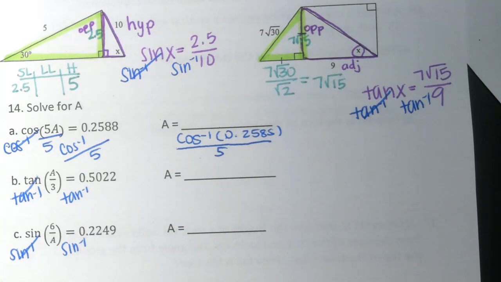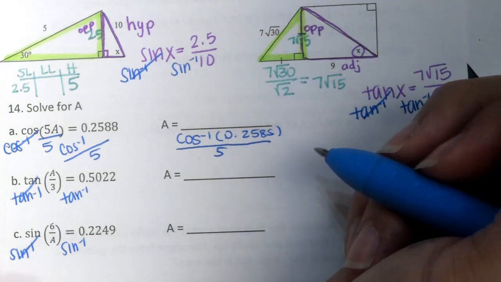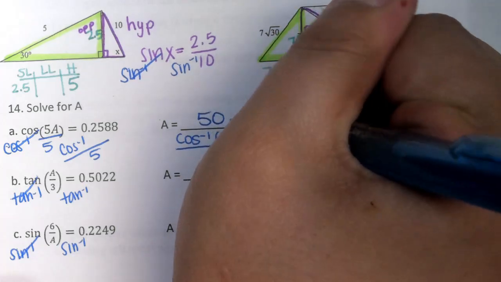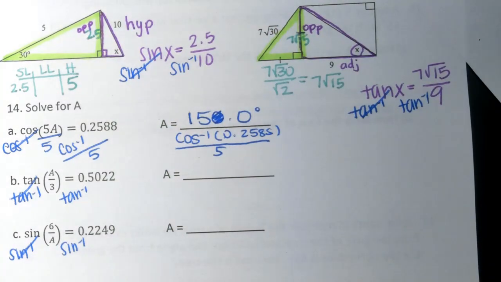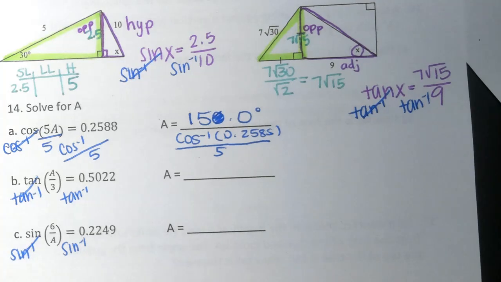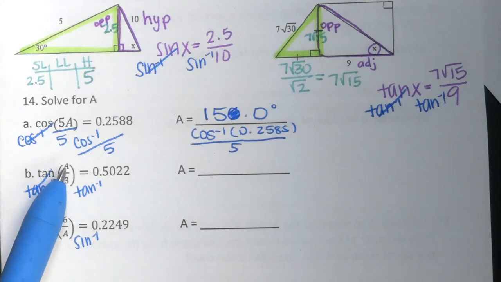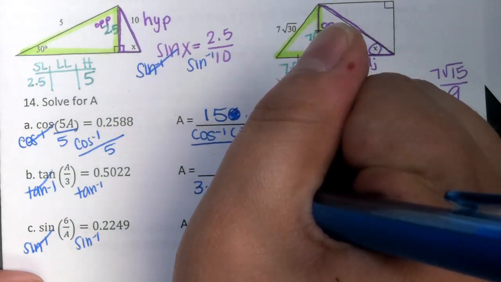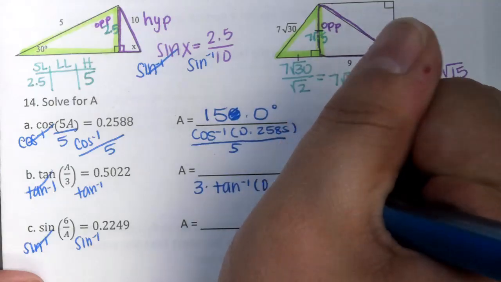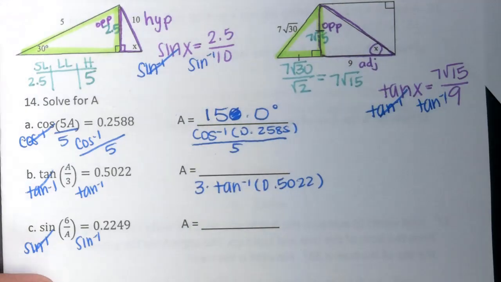What did y'all get when y'all put that in the calculator? Louder. 15.0 degrees. I don't have white out in this room either. For this one, how would I get a by itself after I inverse it? Multiply. So this one I'm going to multiply 3 times the inverse tan of 0.5022. So again, inverse first, then do whatever you need.